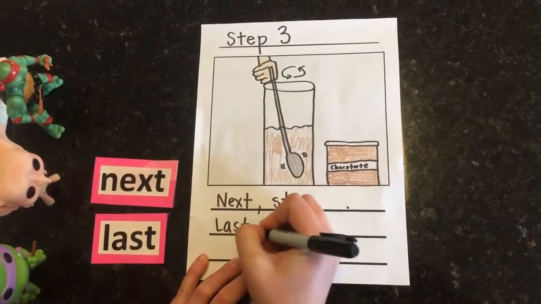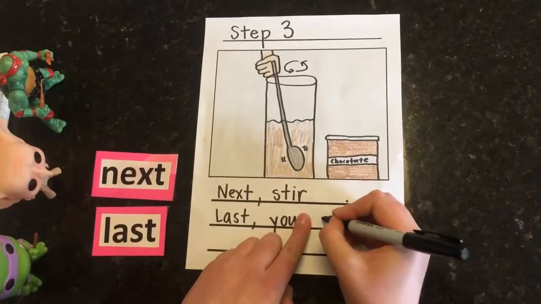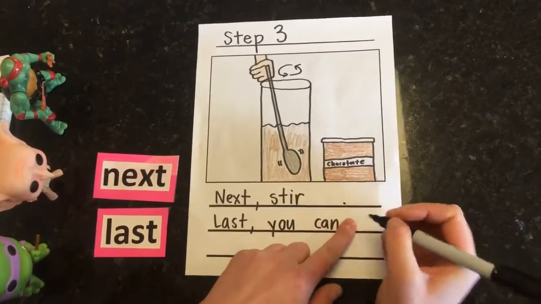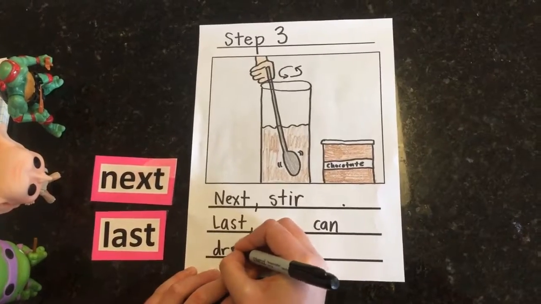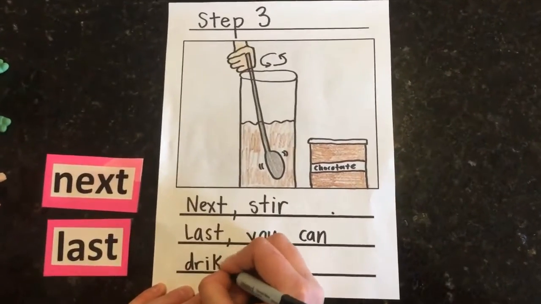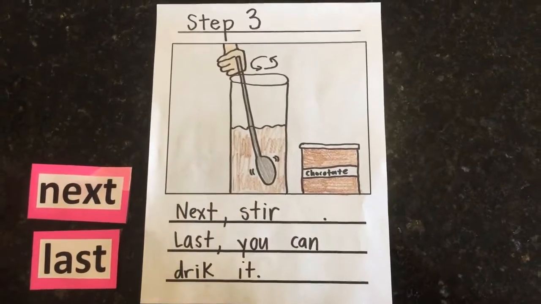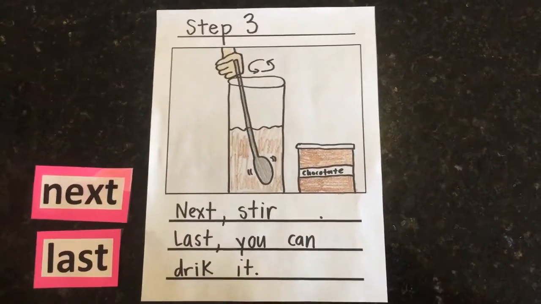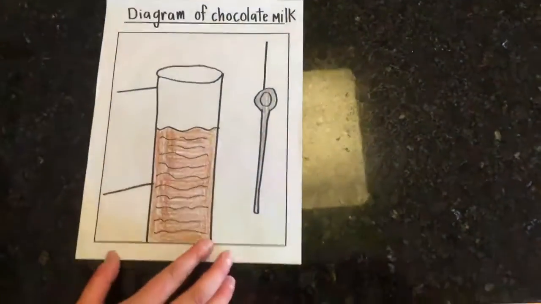Last, you can, which is one of our snap words, drink. I have to sound that out. Drink it. Period. Nice.